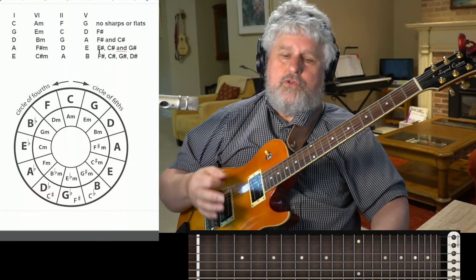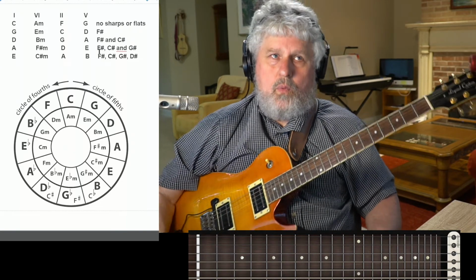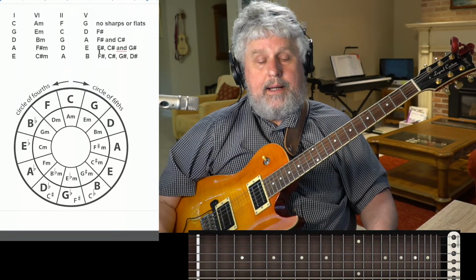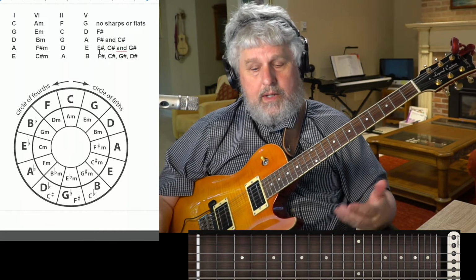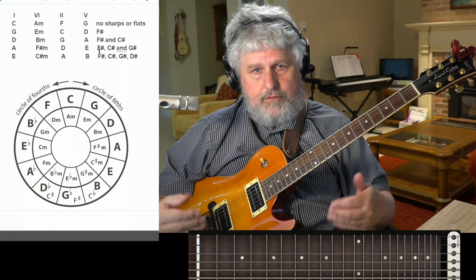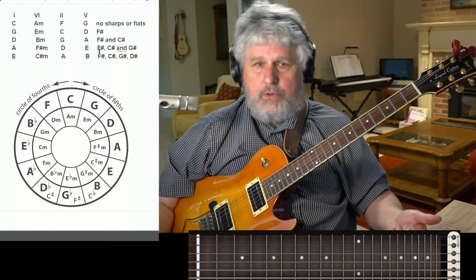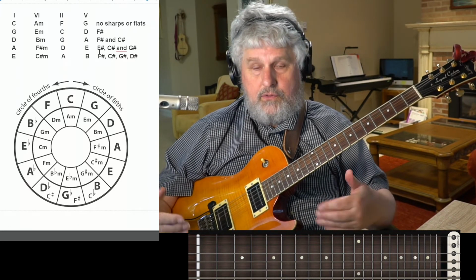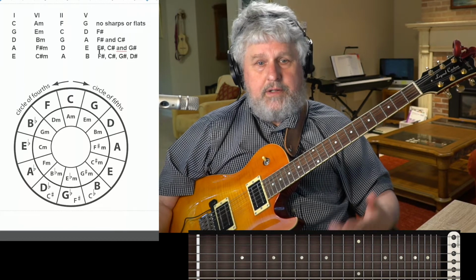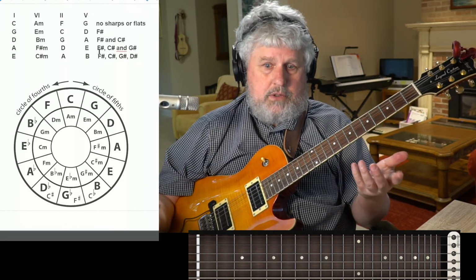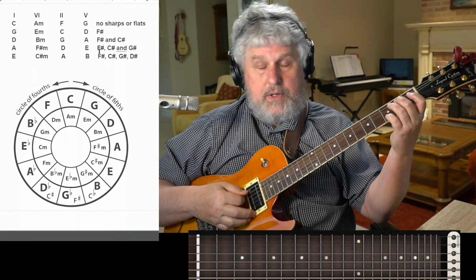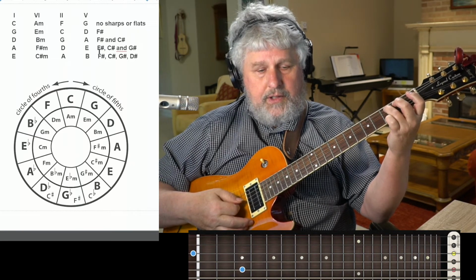Okay, so those are one to a six with a first inversion five chord in between those two chords, to make the progression more interesting, and to give you a chord that captures this passing note.